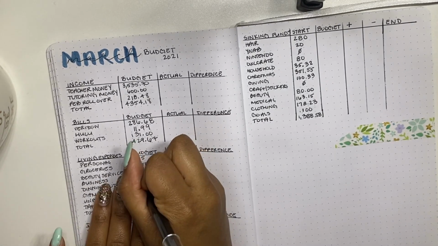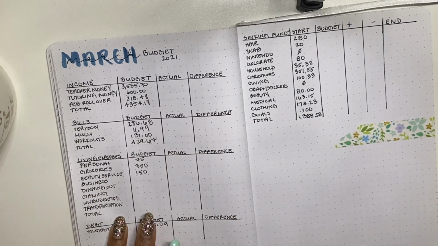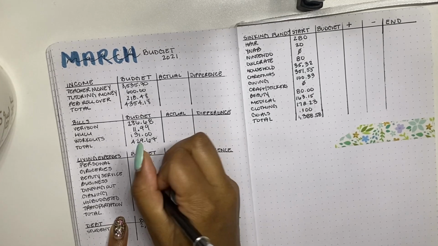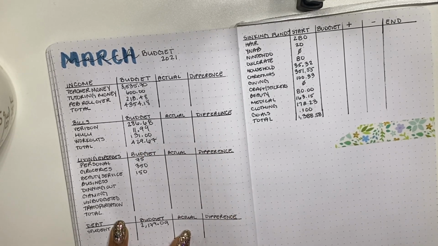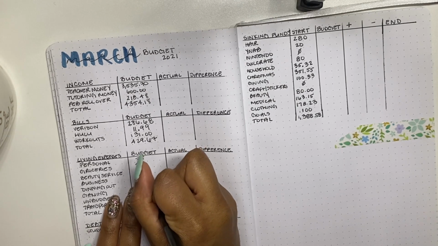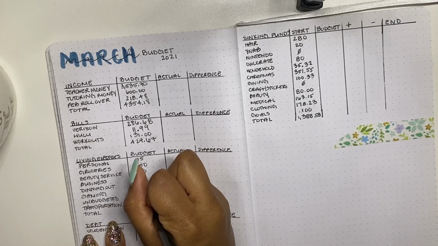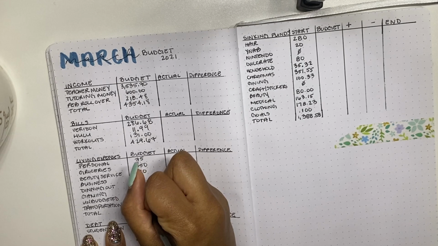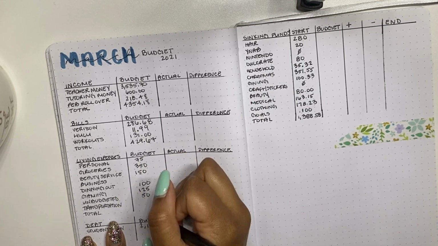Beauty services, we're going to do $150. For business, I kind of want to put more to that, but that money has to come from somewhere. And I don't know where. Dining out, I'm going to skip it for now. We're going to do 100. Gaming, 125. Unbudgeted, $50. It was wiped last month.